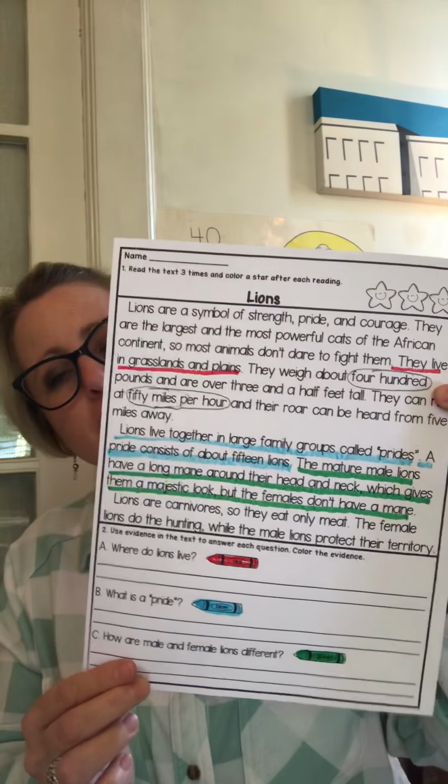All right, we learned some about lions. It's always interesting to learn about different animals. I used to love to learn about animals when I was your age. That was my thing. Let's see, what did we learn? We learned that most lions live in the grasslands and plains of Africa. We learned that they weigh about 400 pounds and they're over 3.5 feet tall. They can run 50 miles per hour, which is as fast as a car.